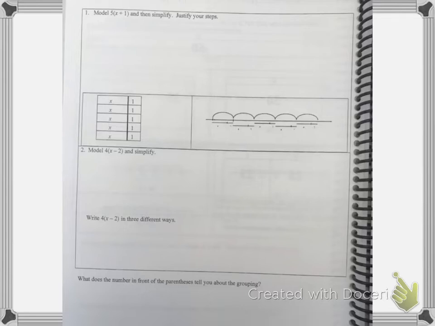Okay, go to the next page, page 50. We're going to model 5 times the quantity x plus 1, and then we're going to simplify and justify each step. So we are going to draw a model. And there's lots of ways to do this. So this is just one example. So this unit represents 1, and this area represents x.